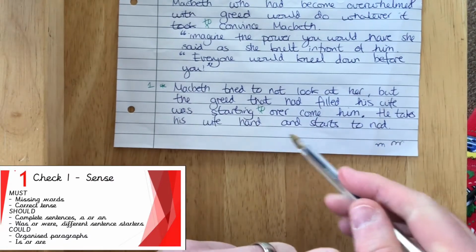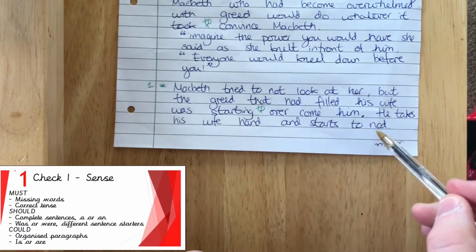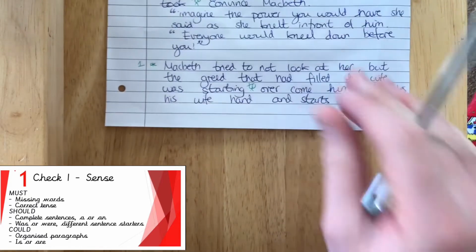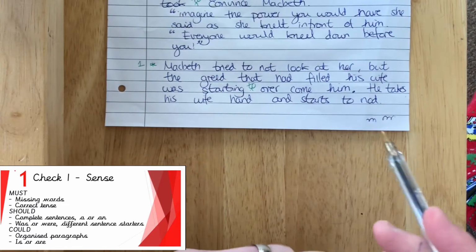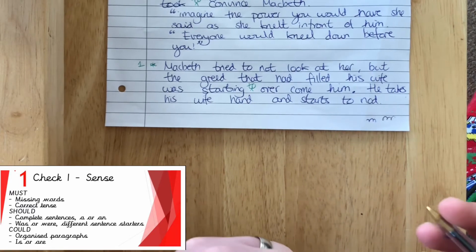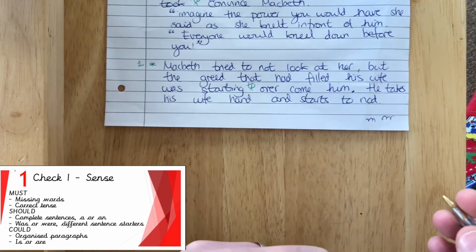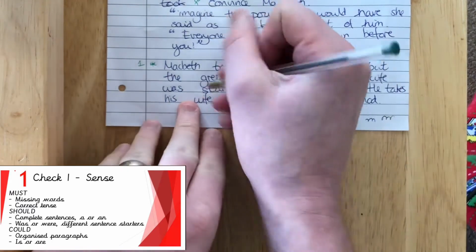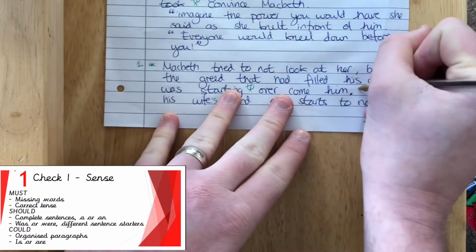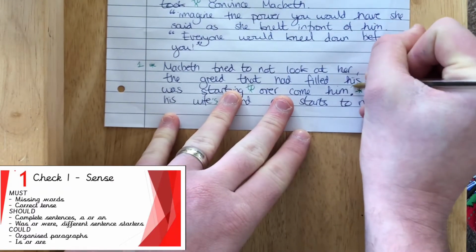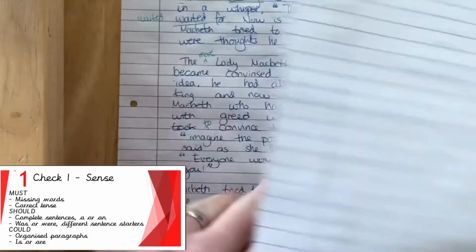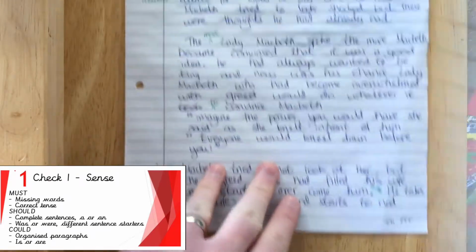He takes his wife's hand and starts to nod. What's gone wrong there? I've suddenly gone into past tense and it's gone present tense, and it should be past. Also, he takes his wife's hand. This is going to be hard to correct, so I'm going to do it again on a different paper.